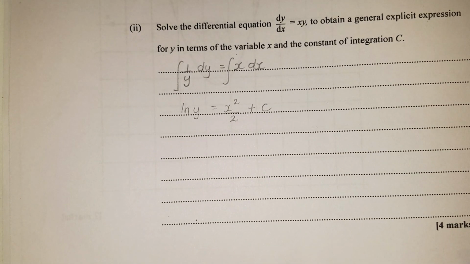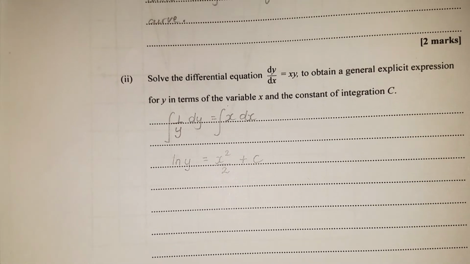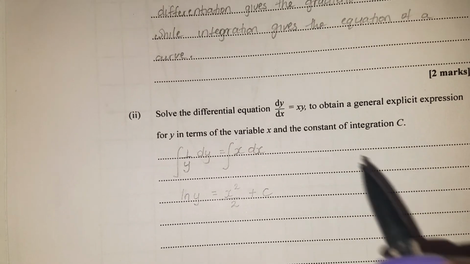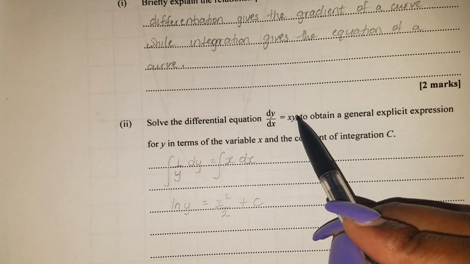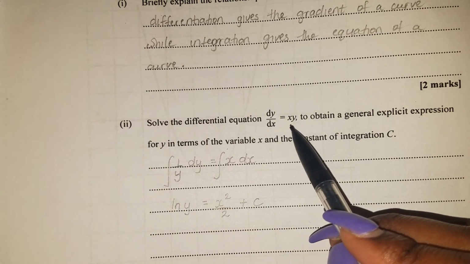Now, next question says, solve the differential equation. To solve a differential equation, we have to first separate our variables, then integrate each side. So, this y will be brought over as 1 over y, and this dx will be brought up.